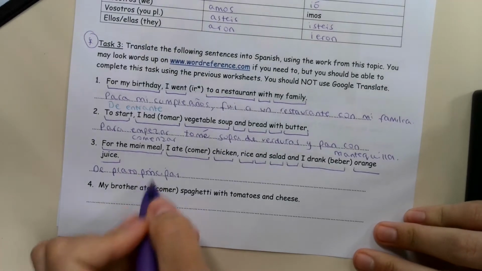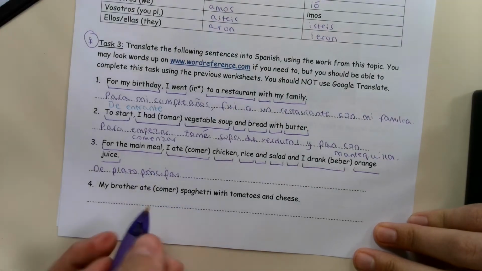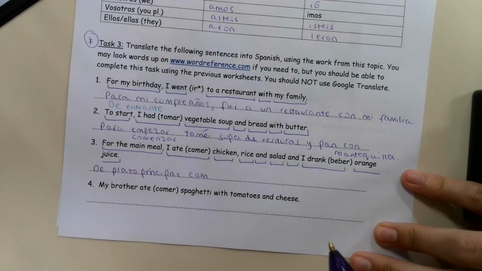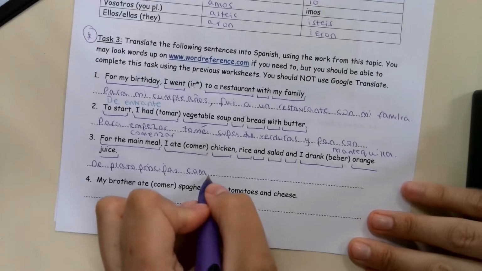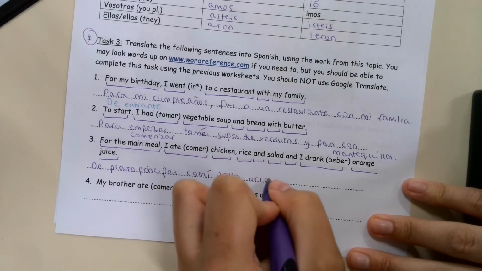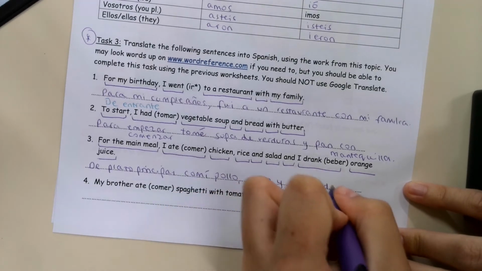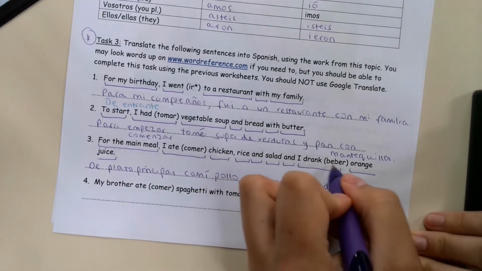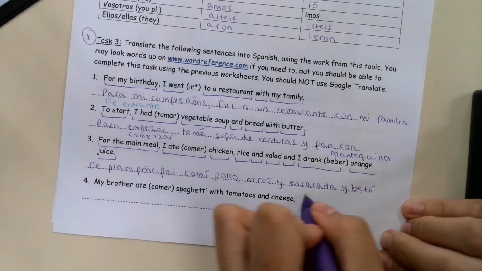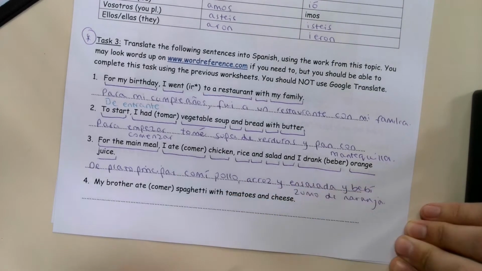Okay, de plato principal, that was in your PowerPoint that you had on week number 3 earlier on in the term. I ate, so we've got an ER verb here, get rid of that ER, and then we need our correct ending. I ate, it's that first one there, comí, chicken, pollo, rice, arroz, and salad, ensalada, and I drank. Okay, so we've got another ER verb, same as before, get rid of the ER, I with an accent, bebí, zumo de naranja. Okay.